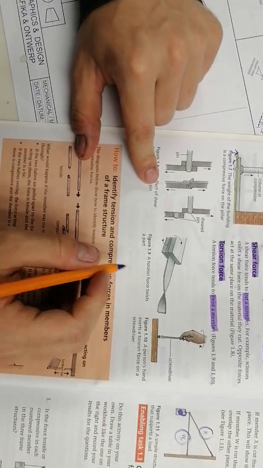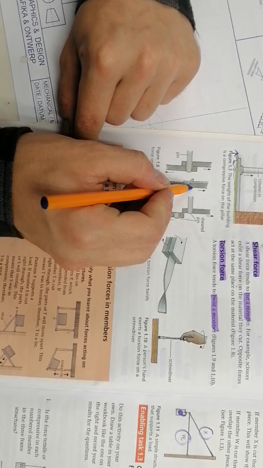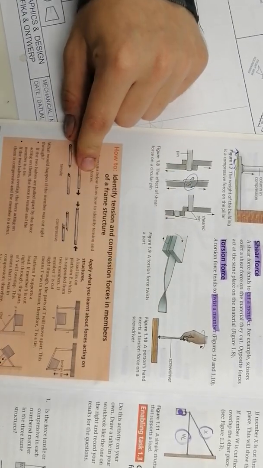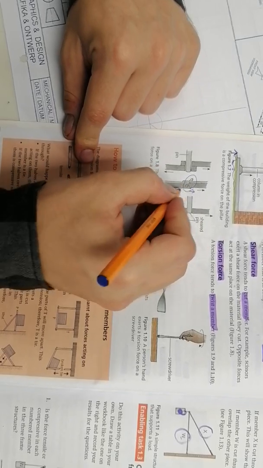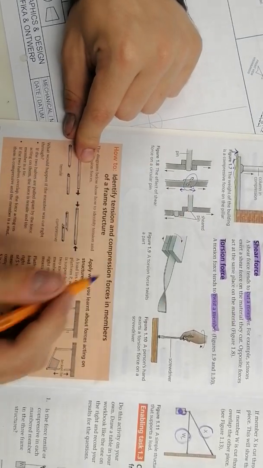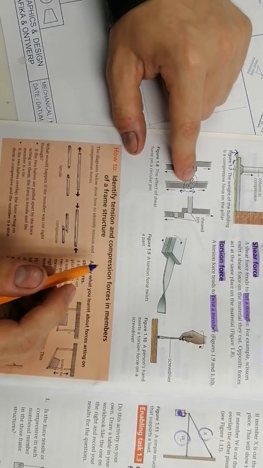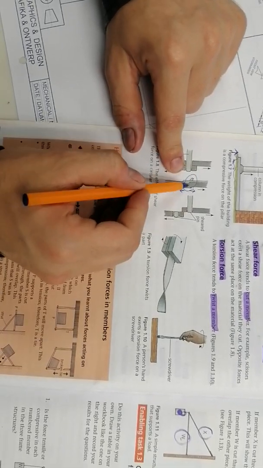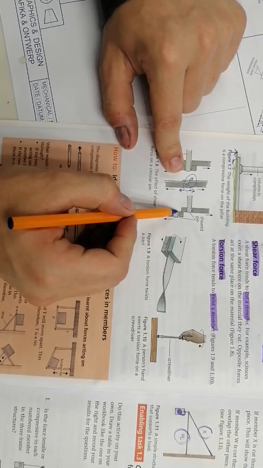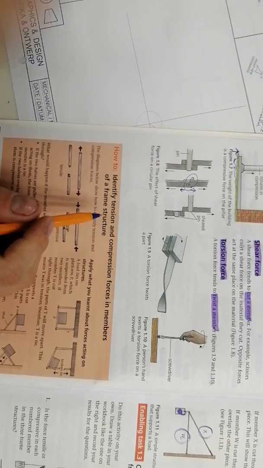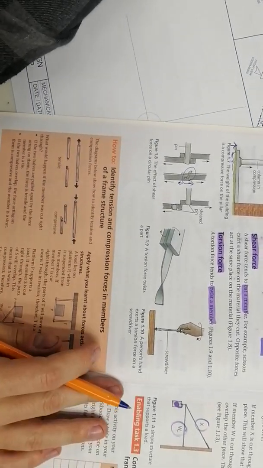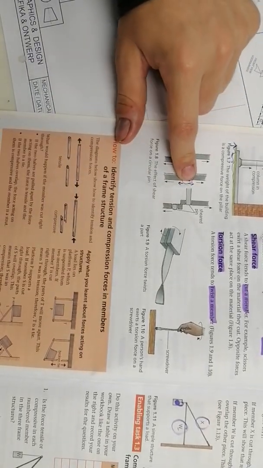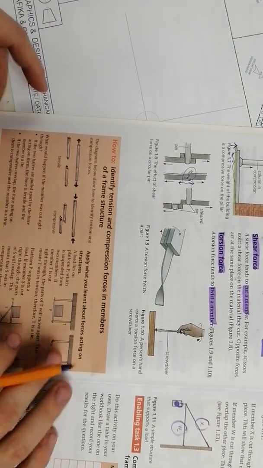You'll see in this example over here, figure 1.8. Here there is a pin in between 2 pieces of metal. And there's a force which pulls up, and there's a force which pulls down at the exact same point. So that is called the shear force. And if this pin isn't strong enough, then the shear force will break the pin, and that will cause very big problems. Especially if you have a shear force in buildings or in anything big where people's lives are at risk.